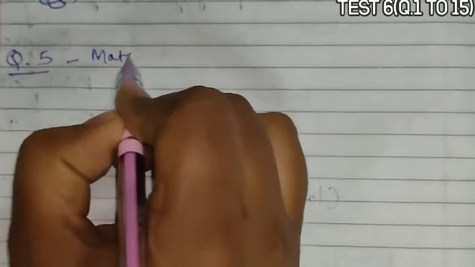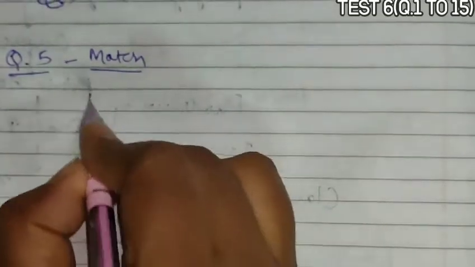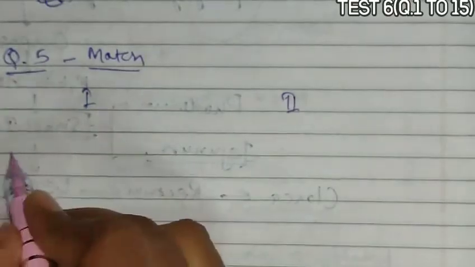Next is question 5. Question 5 is again match the correct pair. Again we have to match column 1 and column 2.